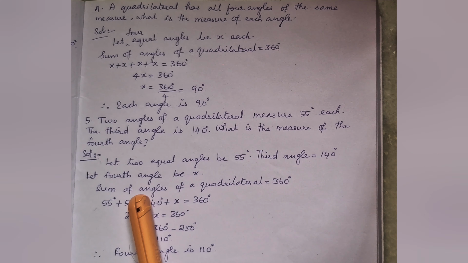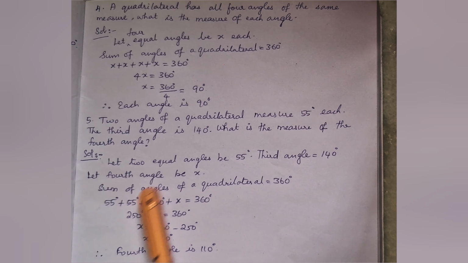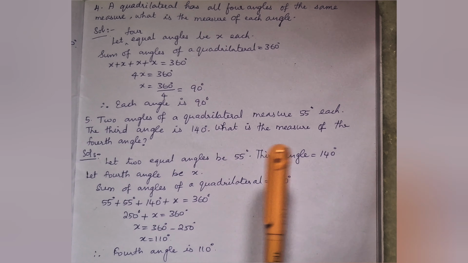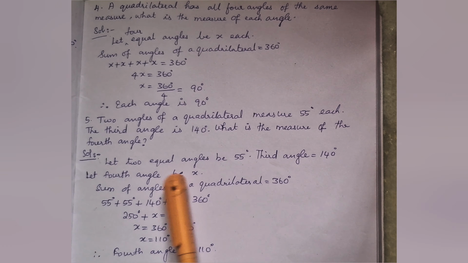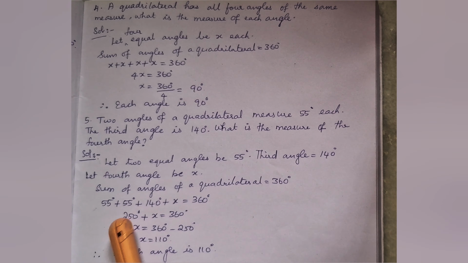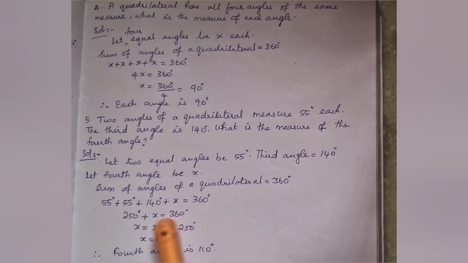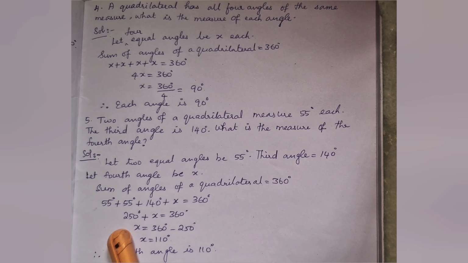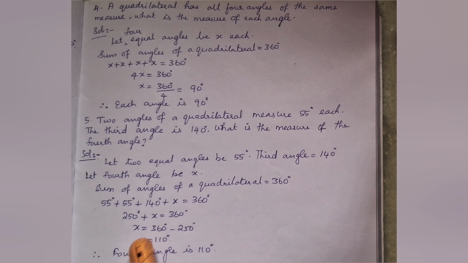Now you have the sum of angles of a quadrilateral is equal to 360 degree. So 55 plus 55 plus 140 plus x. Add all these and equate to 360 degrees. Add these numbers alone, you will get 250. 250 plus x is equal to 360. From that, x is equal to 360 minus 250. Plus 250 goes to the right hand side and becomes minus 250, which is equal to 110 degrees. So the fourth angle is 110 degrees.